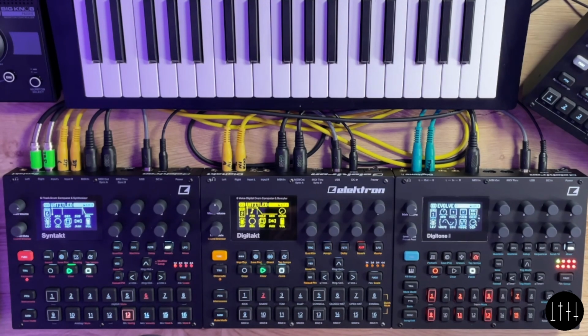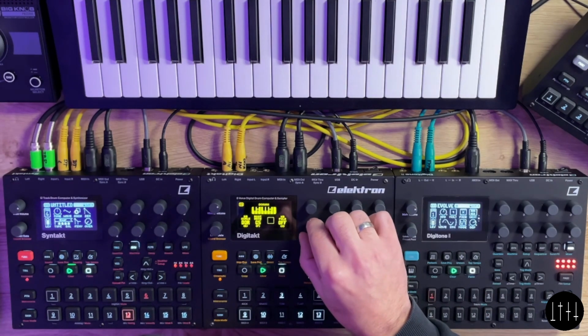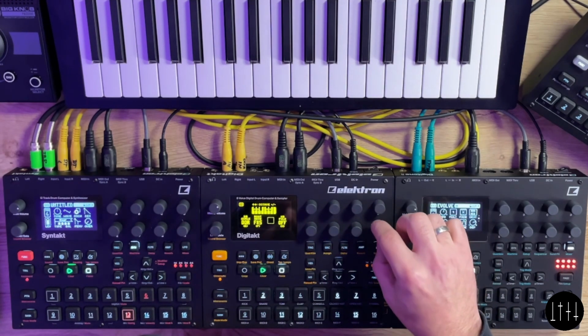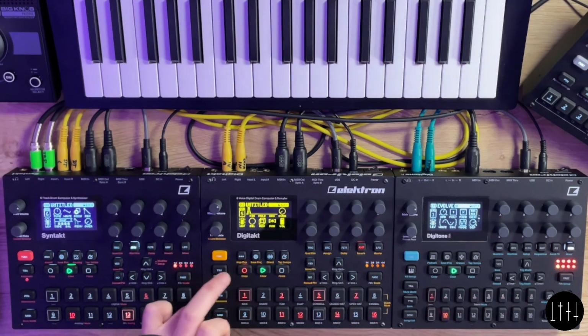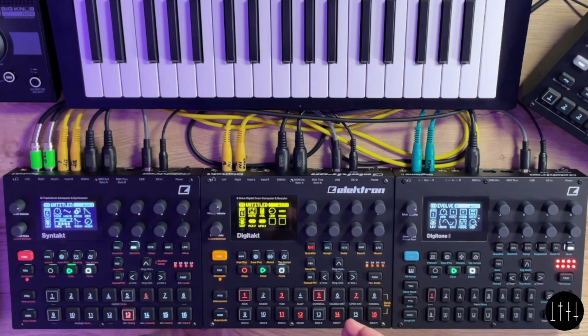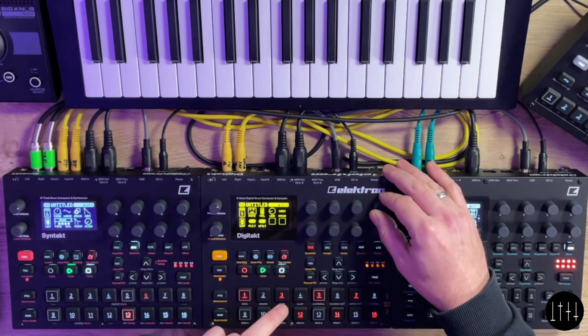Let's combine it with something from the Digitakt. So let's select the same scale as on the Digitone 2. Choose Dorian and F sharp and make the keyboard fold on. Okay, these are the steps on the Digitakt. Let's work them the same way as in the Digitone. So let's play with the probability. This time I will go between 40 and 50%.